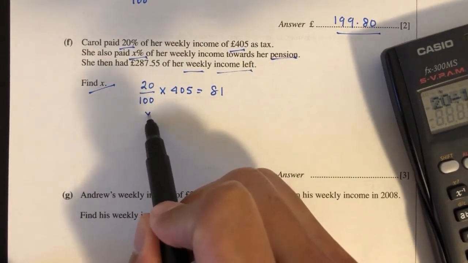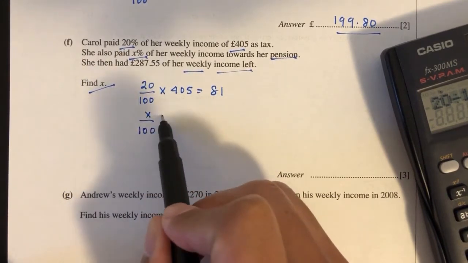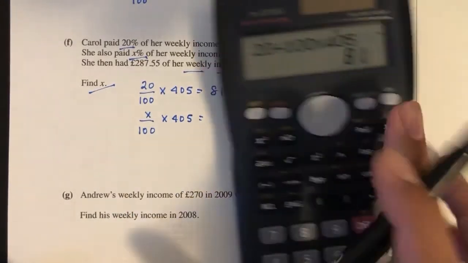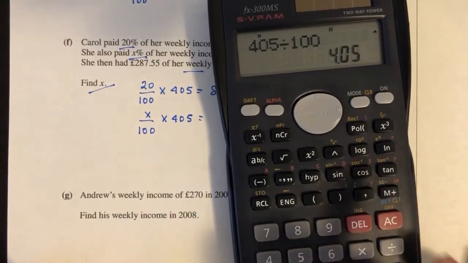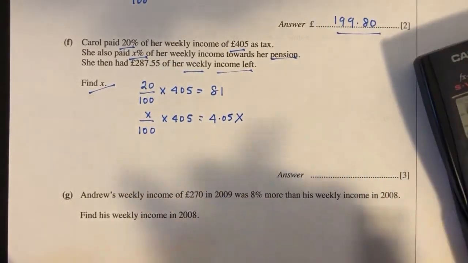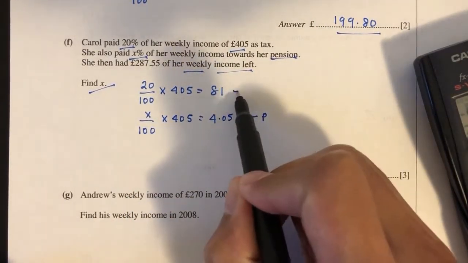Now X percent, basically 405 divided by 100, that will be 4.05x. You're paying that much in pension.